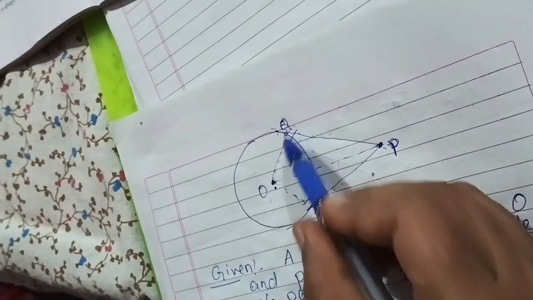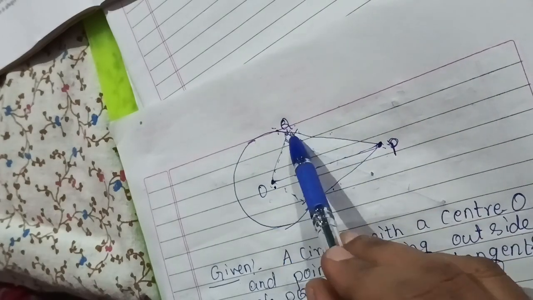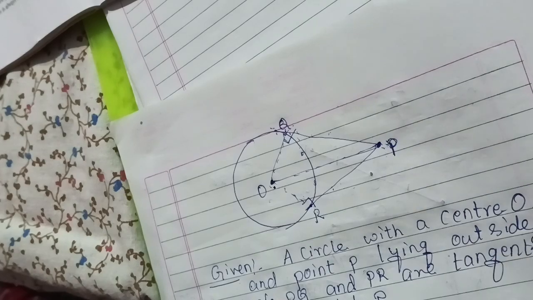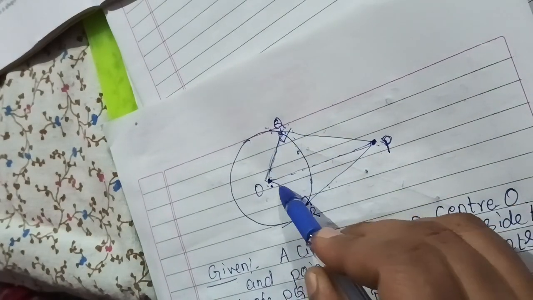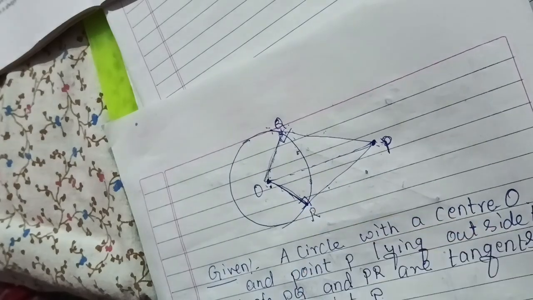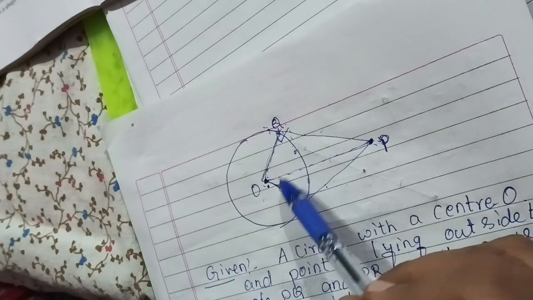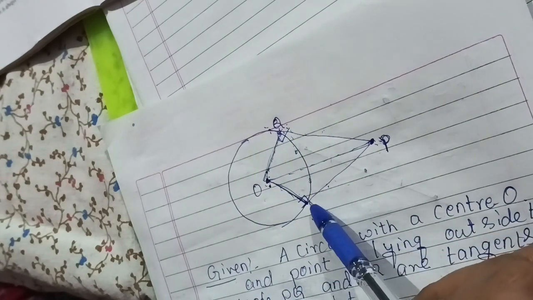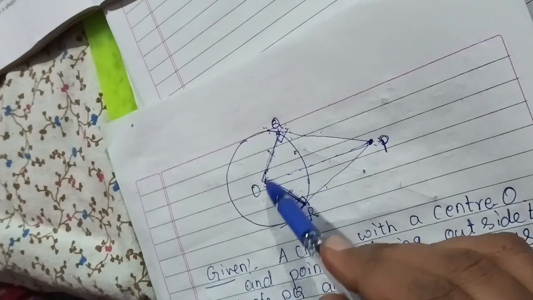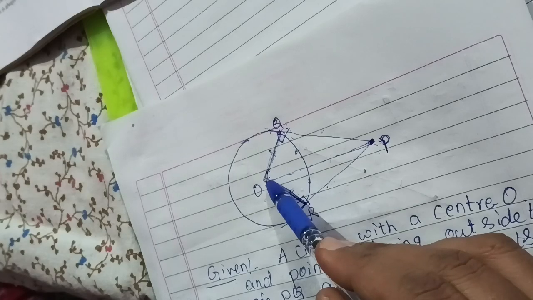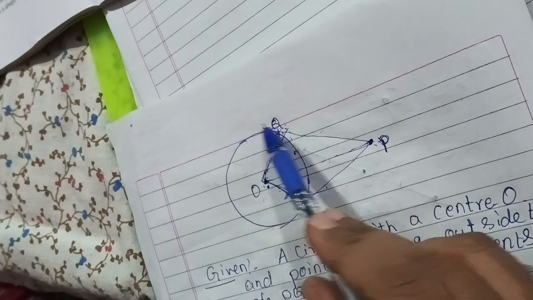Now we have got two triangles. Which are those two triangles? OQP and ORP. OQ is a radius and OR is also a radius. So OQ is equal to OR, because radii of a circle are equal, as the line segment joins the center to any point on the circle, and Q and R are points on the circle.